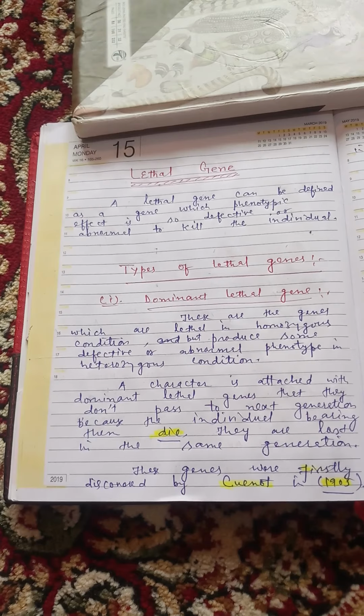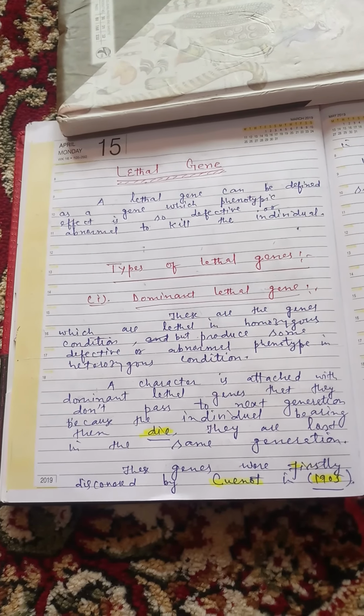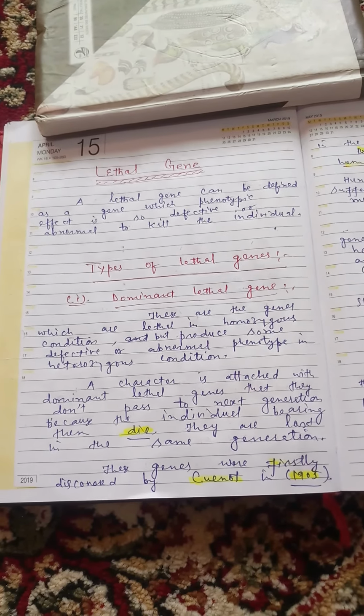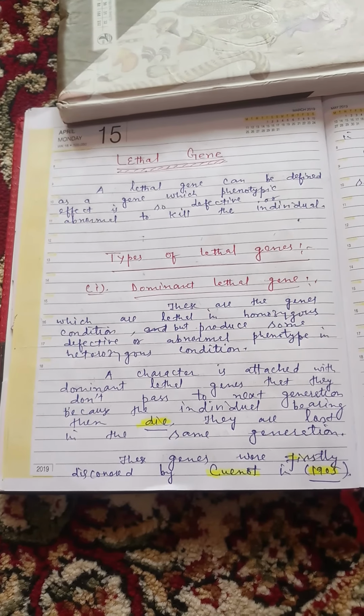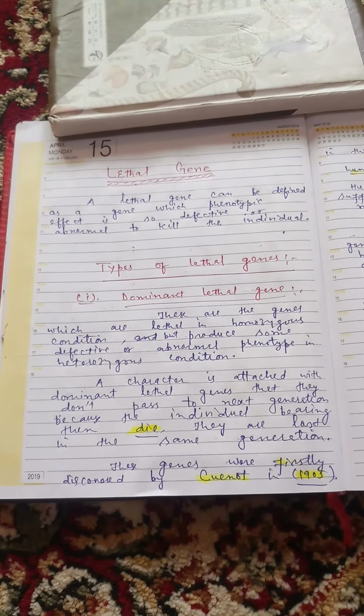These genes were first discovered by Cuenot in 1905. You have to remember that these lethal genes were discovered by a scientist whose name was Cuenot in 1905.